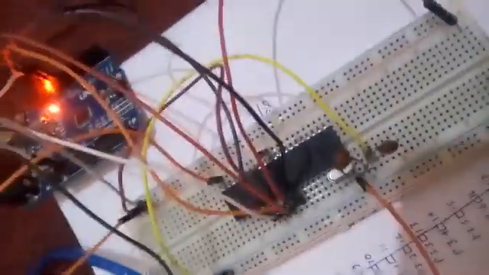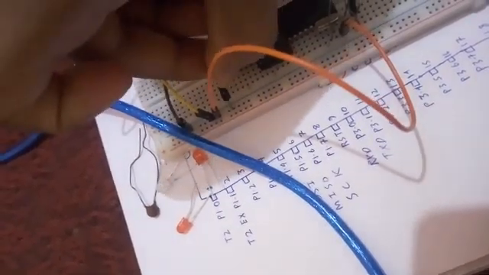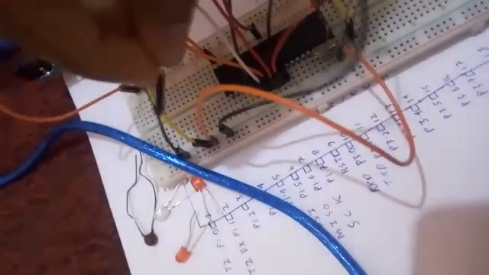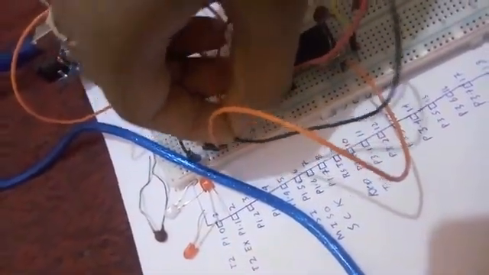So these two wires we have to ground like that. One grounded, these two wires should be grounded. Now let's try again.